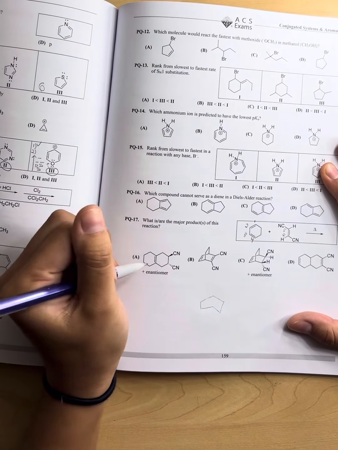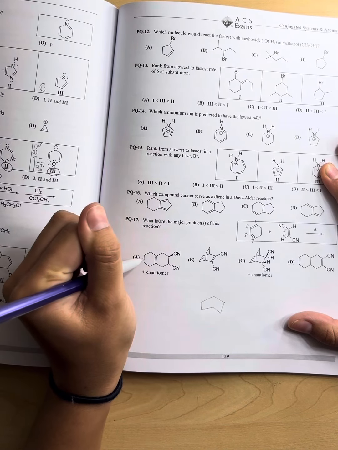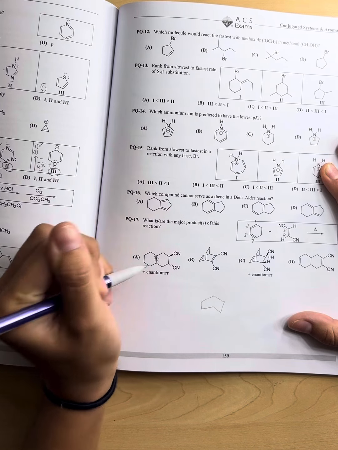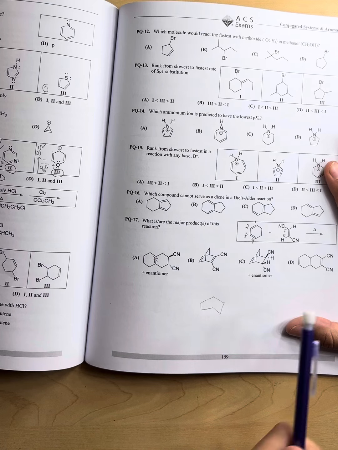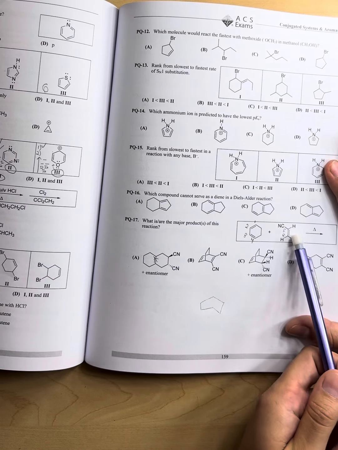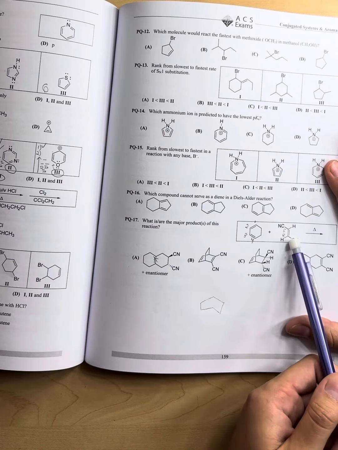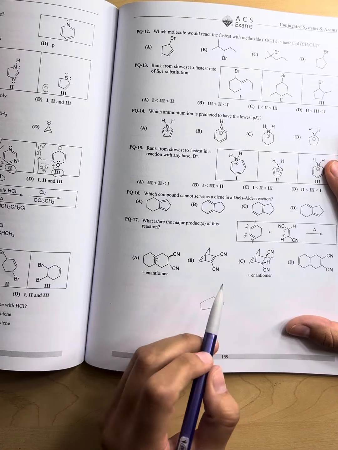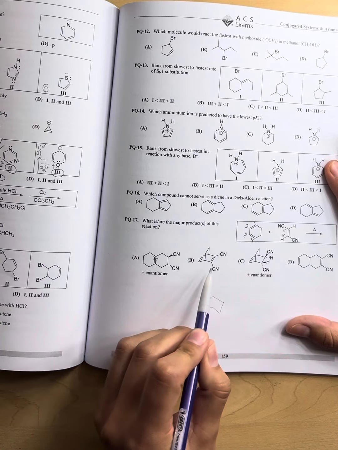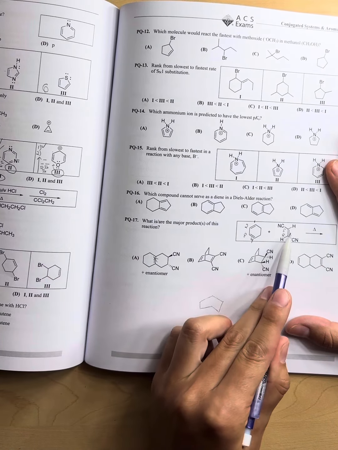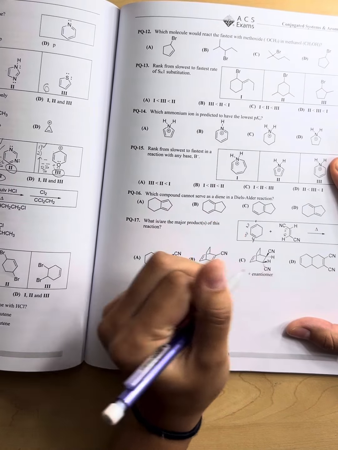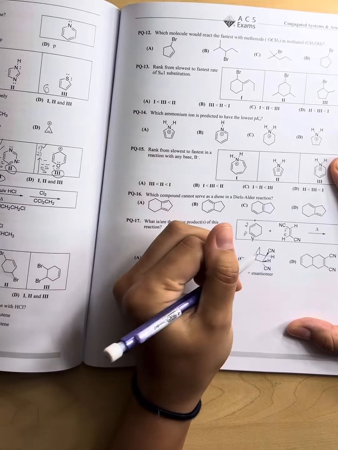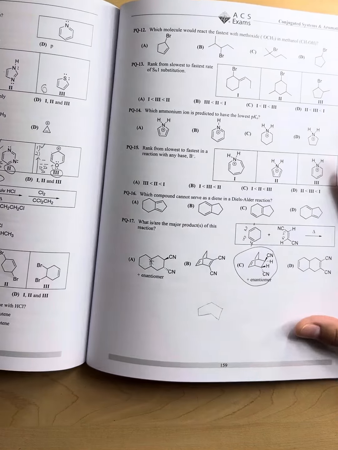So we can automatically eliminate A because this double bond should be here, not over here. Another trick is that this double bond here is going to be reduced unless this is a triple bond. If this is a triple bond, then we will see a double bond in our answers. But since this is only a double bond here, it's going to be reduced to a single bond. So just from knowing those two things, we can conclude that the answer is going to be C.